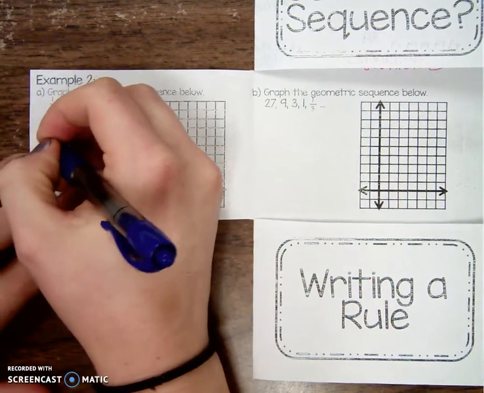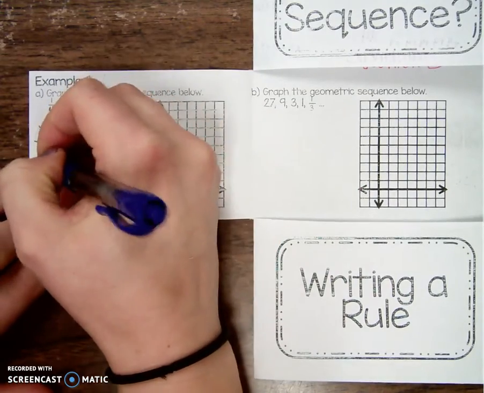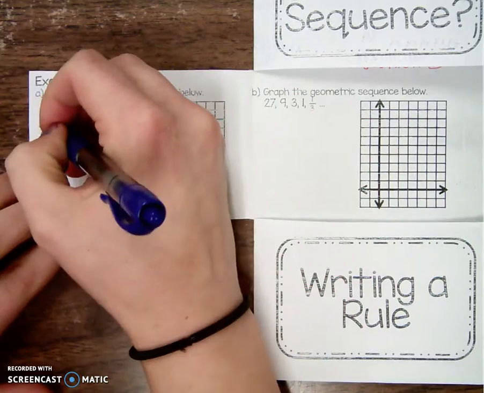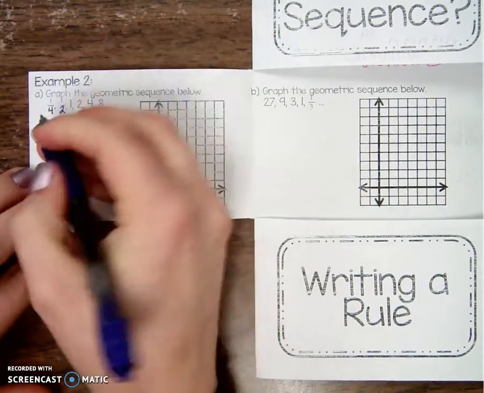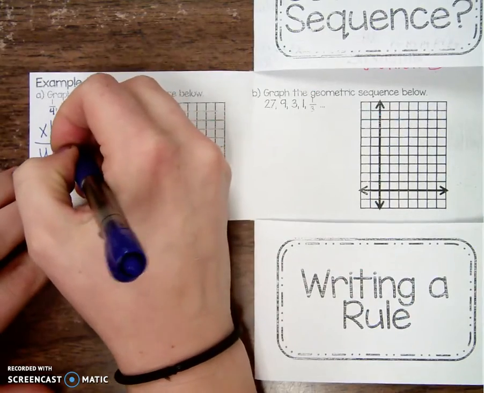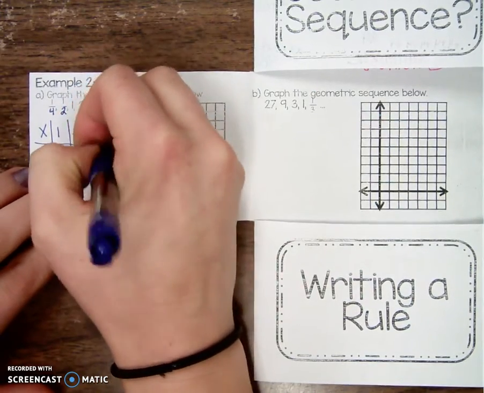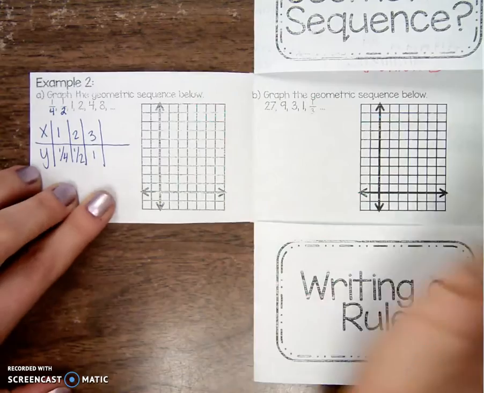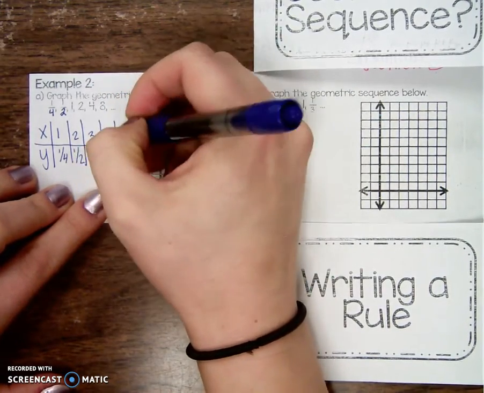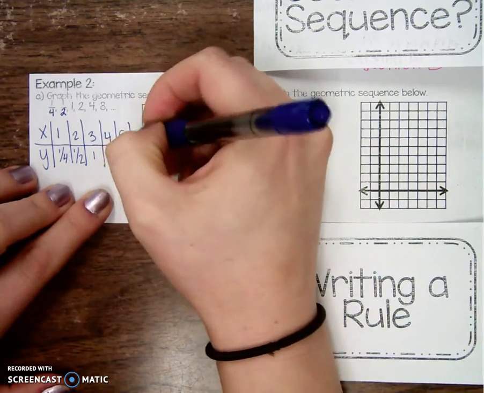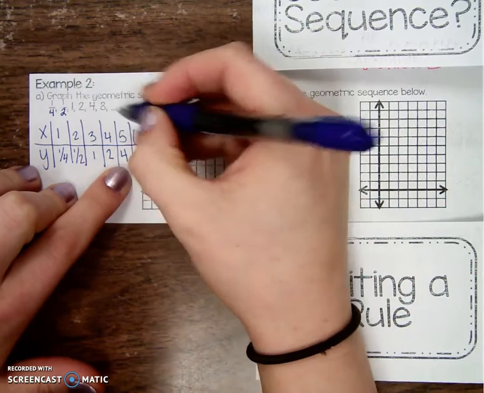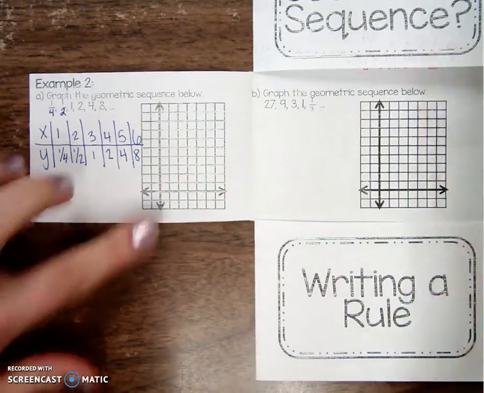So we can set up a table to show our values: our first term is 1/4, our second term is 1/2, our third term is 1, our fourth term is 2, let's go all the way to the sixth term. Our fifth term was 4, and then our sixth term was 8.